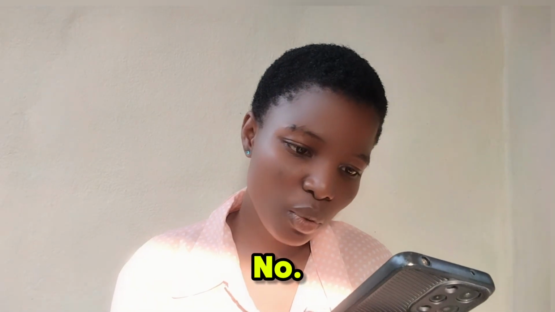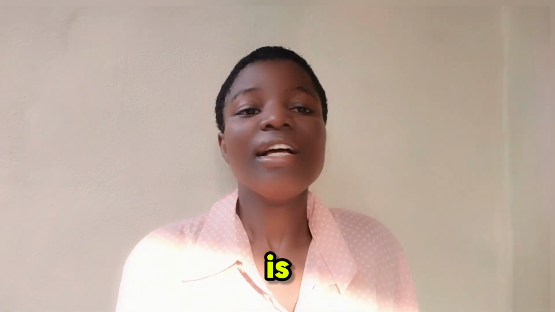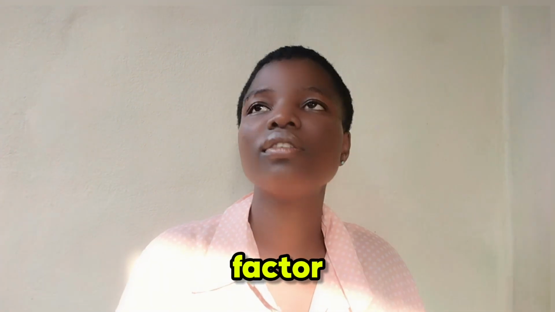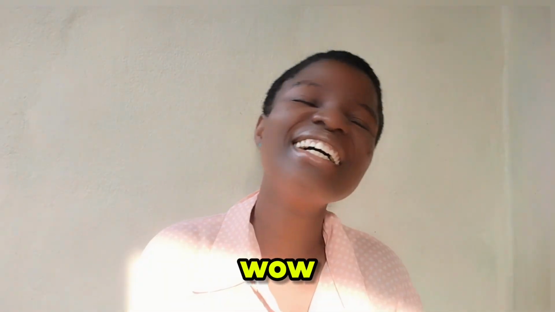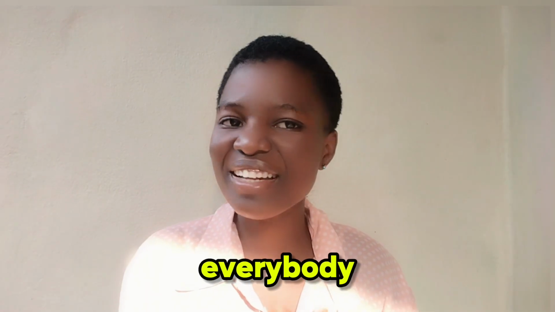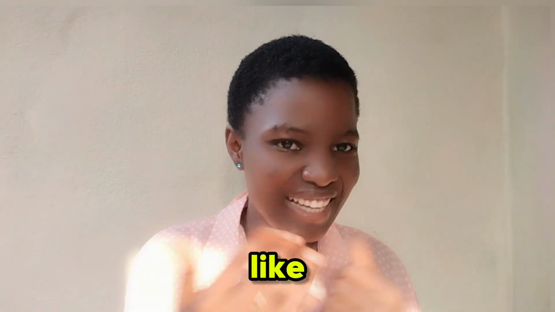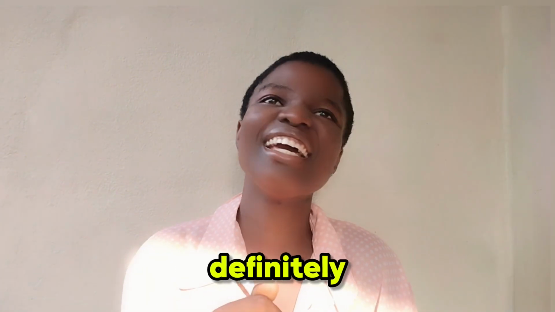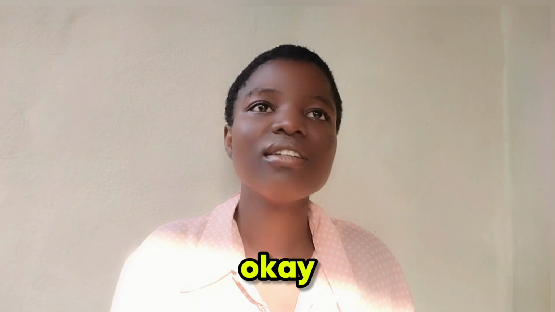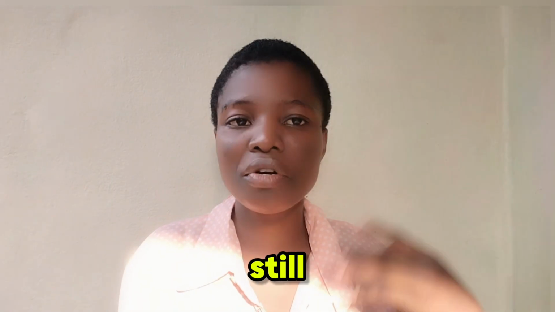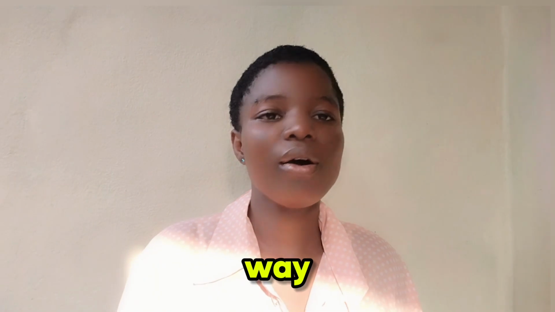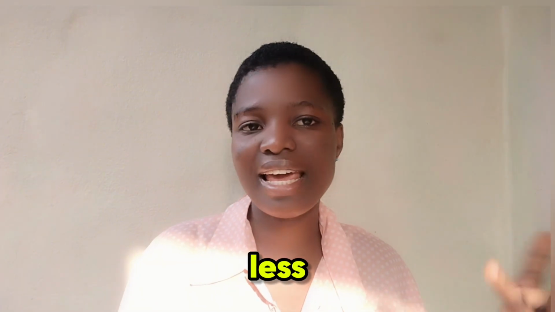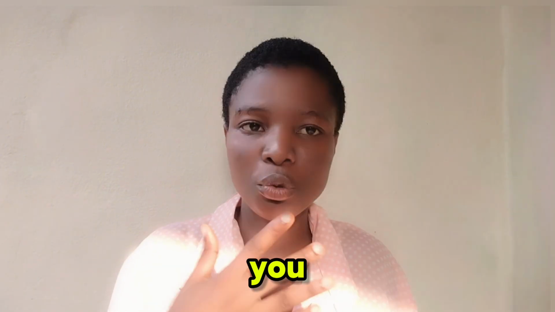So number 12 is lower your wow factor. Your AI must not be what everyone is saying, wow, wow. When your AI is too perfect and everybody is shouting wow, wow, wow like an ambulance, it's definitely giving the AI vibe, okay? But let people still criticize it. Let them still say, okay, do this way, do this way. Okay, I think it looks less AI-ish if you do that.